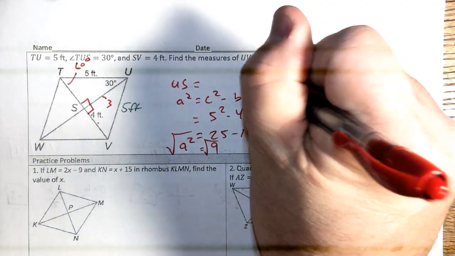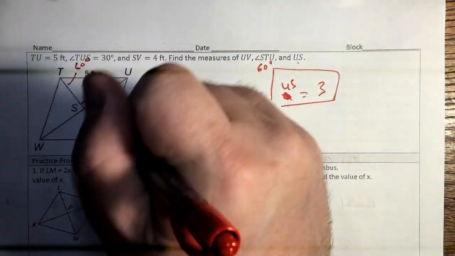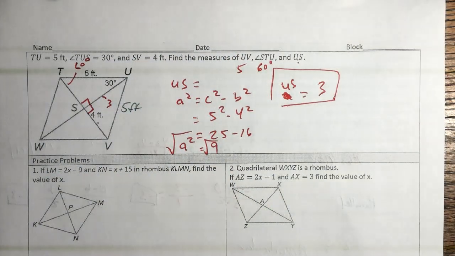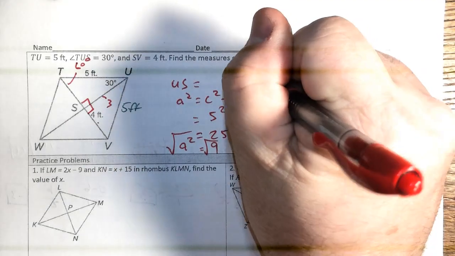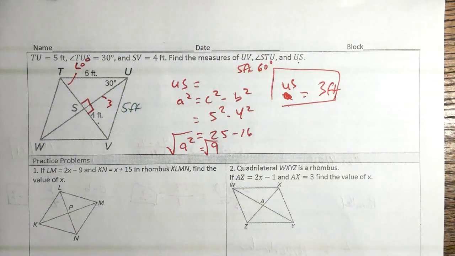STU equals 60 degrees. And US right here below. Oh, and UV equaled 5 feet. So let me just put those out there. And this is 3 feet. All right, let's go down below here.